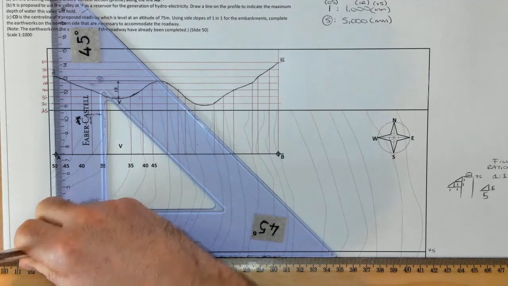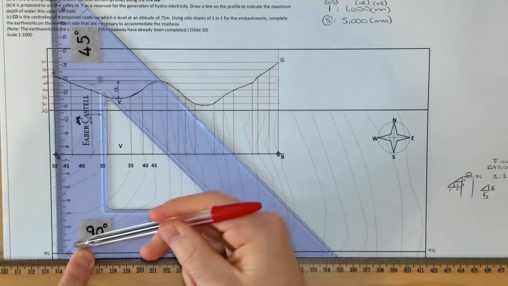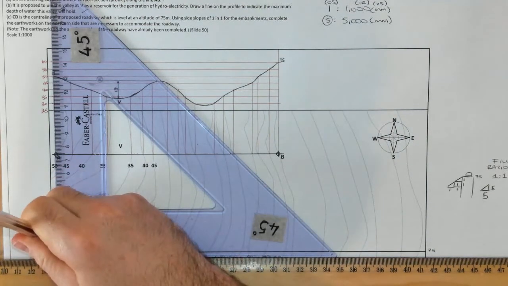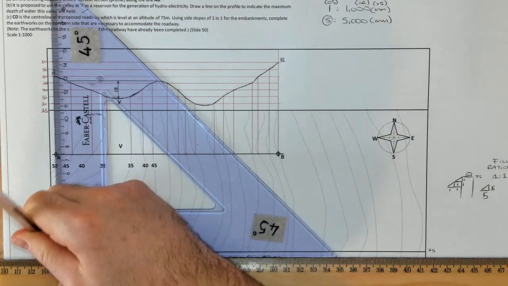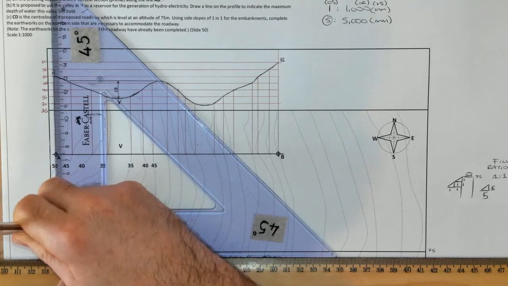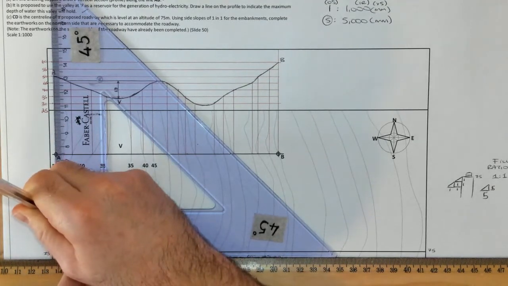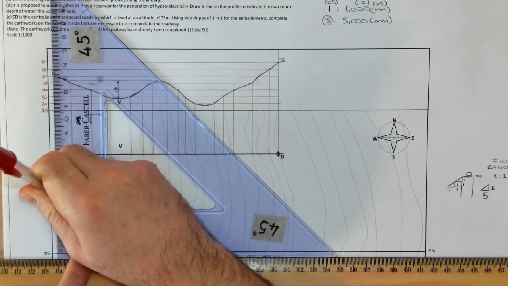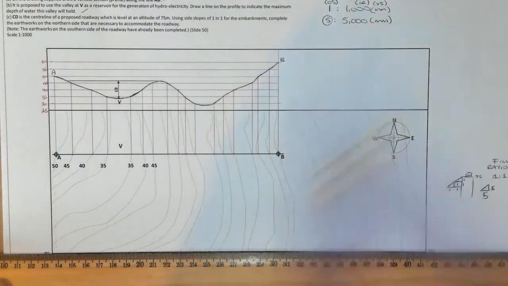So step out 5, make a little mark there, that's going to be at 70, 65, 60. So we're working away from the road. 70, 65, 60, 55, 50, 45, 40, 35, 30. So there's all my marks.